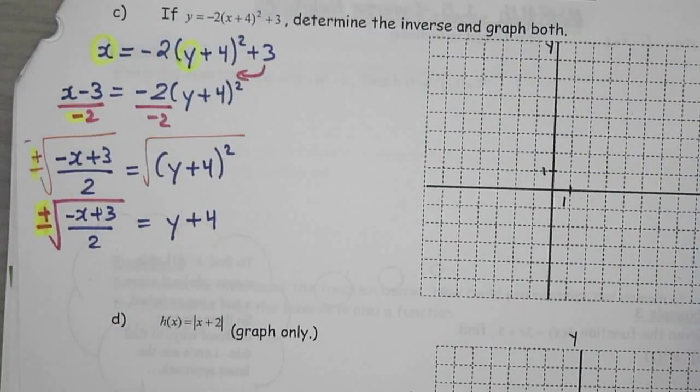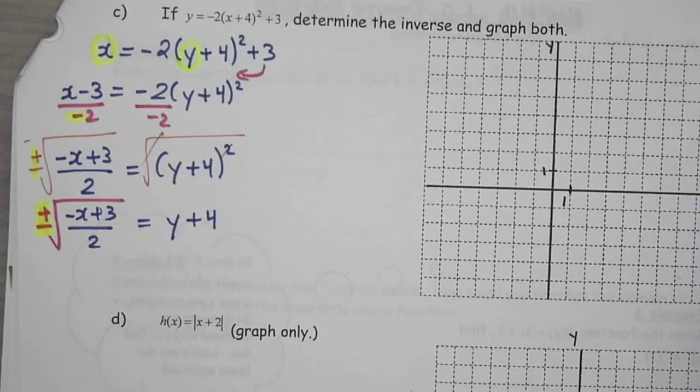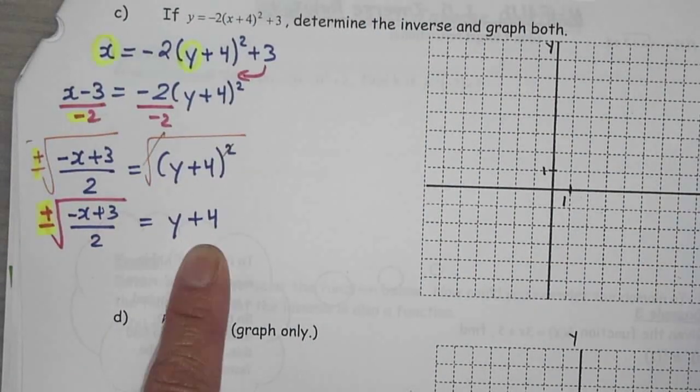Some people fix it the next step, but suddenly there wasn't a plus minus, but now there is, so put it as soon as you put the square root. Okay, so that cancels that one out. Now, anything else? The 4.